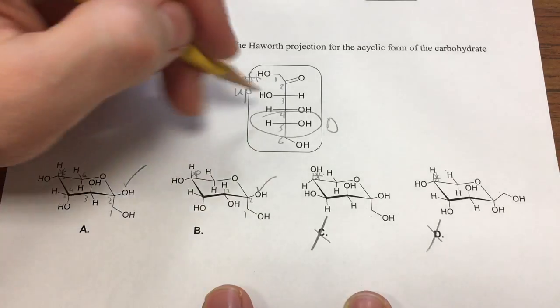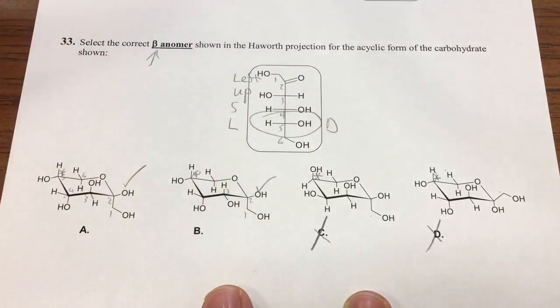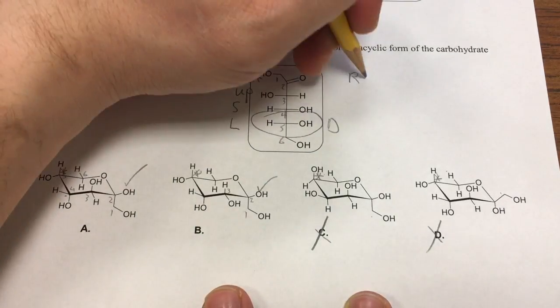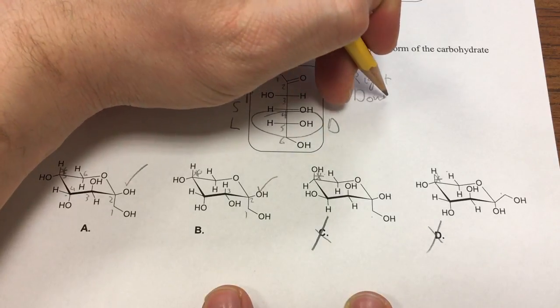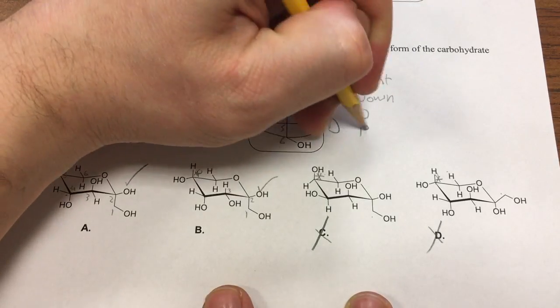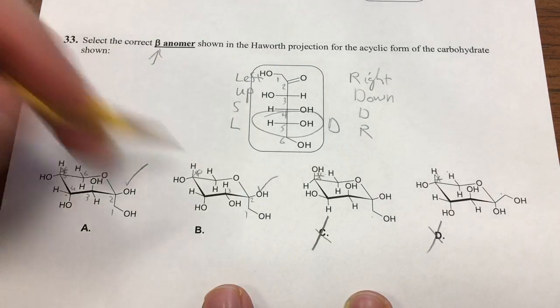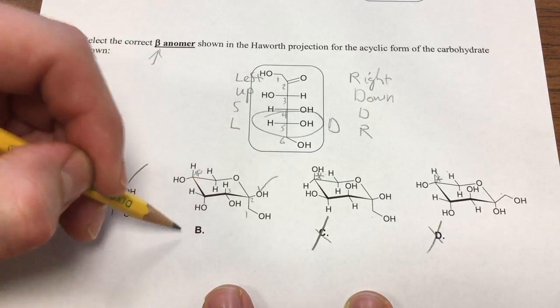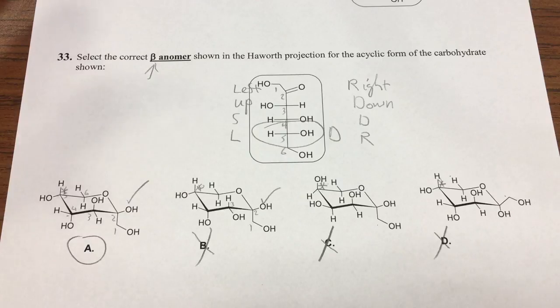And here's the scenario that I went over with you. Left means up, S or L. Right means down. Could also mean D sugar, and that's also an R configuration. Okay, so this one is not pointed up. That one's wrong. A is the answer. And we're done with the group study. Yay!